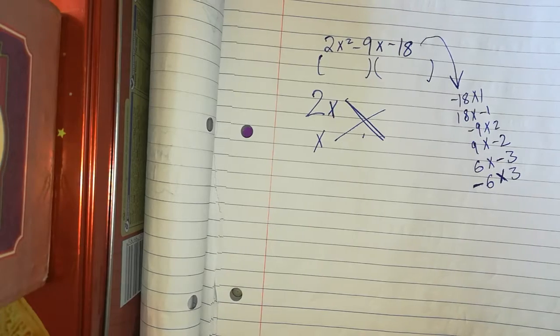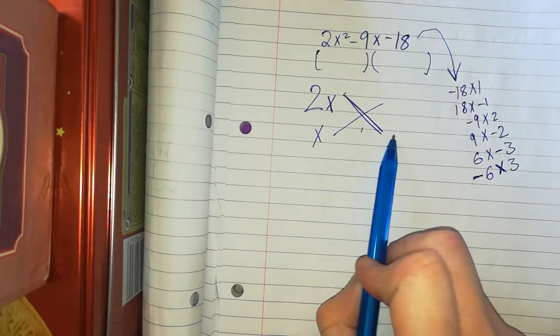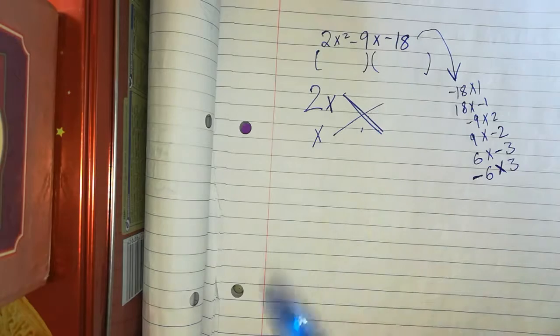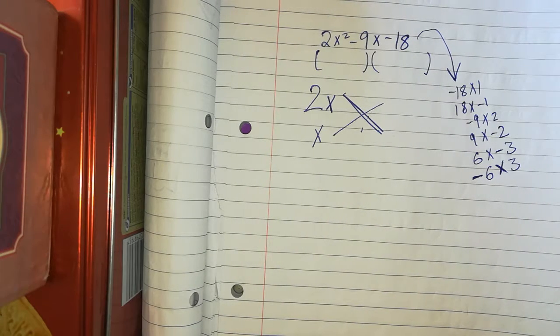We have to figure out a pair of these so that when we multiply one by 2x and the other by x, we get minus 9.